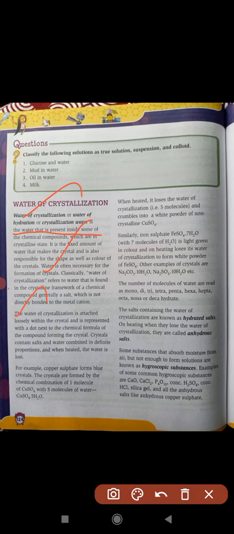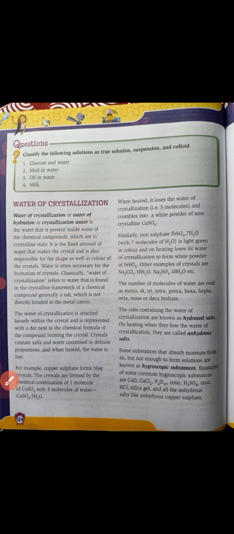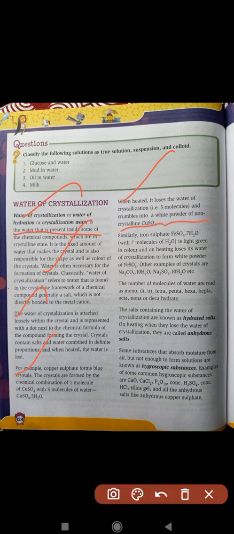I already told you, students, copper sulfate forms a blue crystal. It is a very easy example; you can buy this compound from the market and experimentally see it at home. Others are not so easily available. When it is heated, it loses 5 molecules of water and is converted into a white powder of copper sulfate. Students, these examples are important, and suppose the question comes: what happens when copper sulfate is heated? It will lose its water of crystallization and be converted into a white powder.